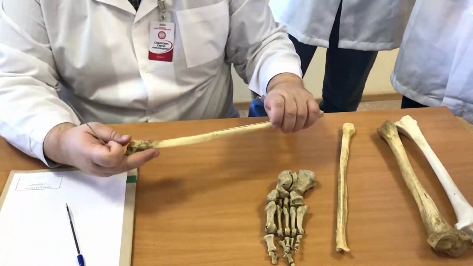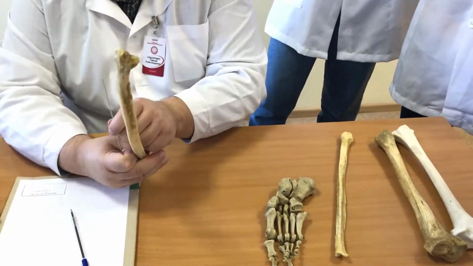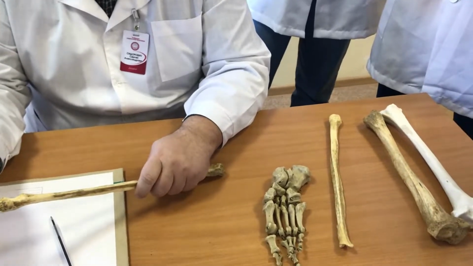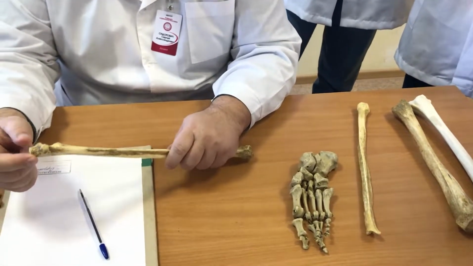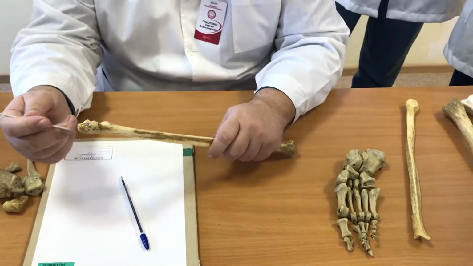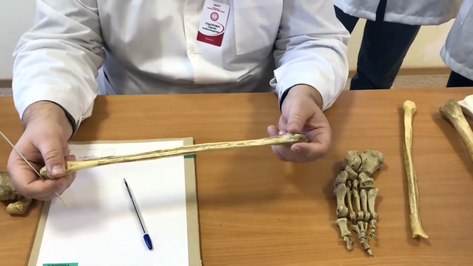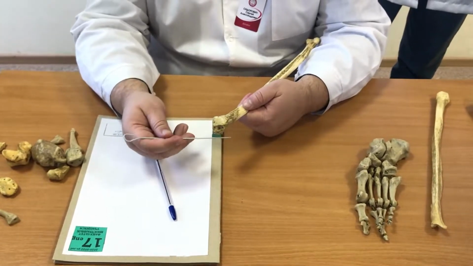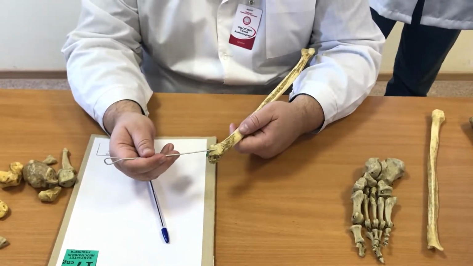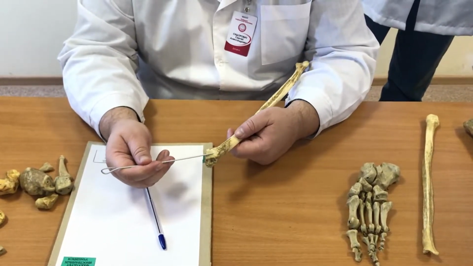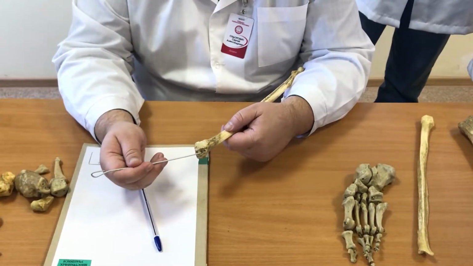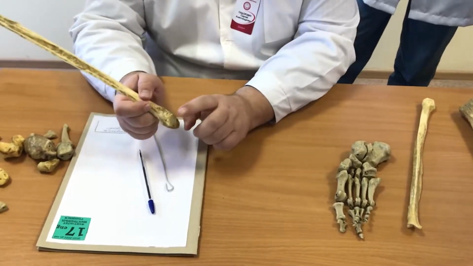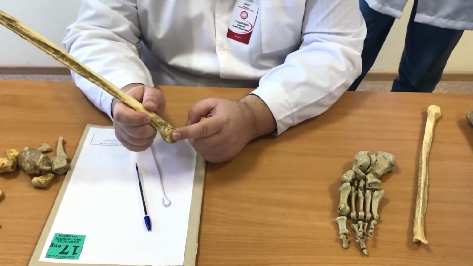Maybe this one, the same is broken, but here it is head of fibula, caput fibulae, with apex capitis fibulae, and malleolus lateralis, the distal epiphysis. It also has articular surface, facies articularis malleoli, and fossa malleolaris. This fossa is behind, posteriorly from the articular surface.